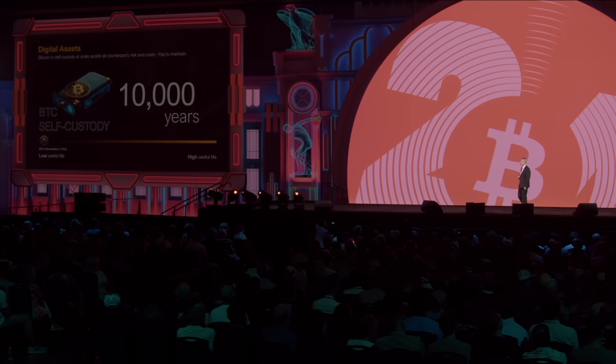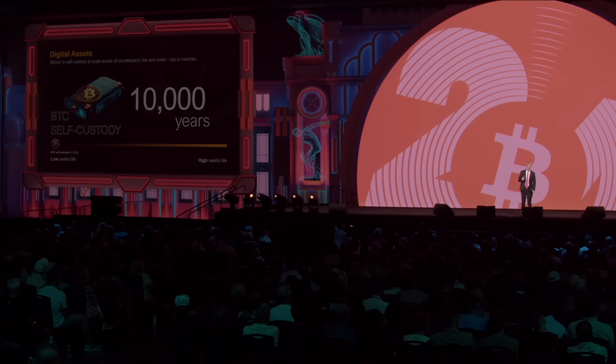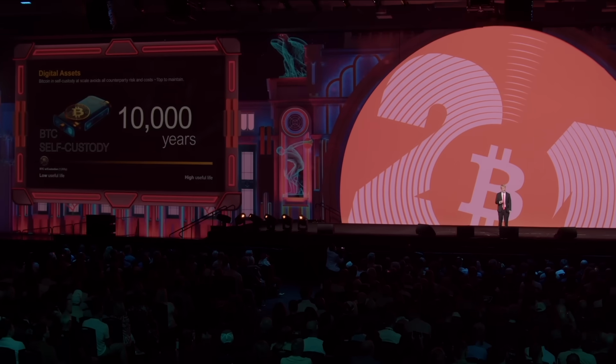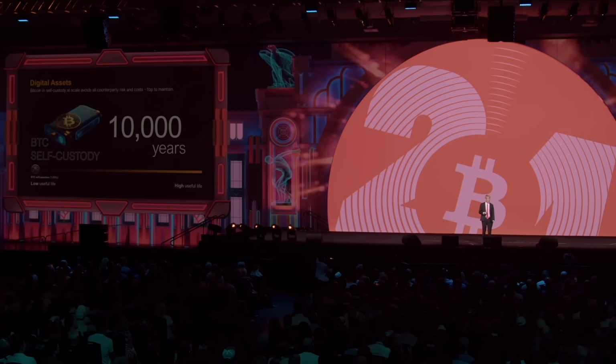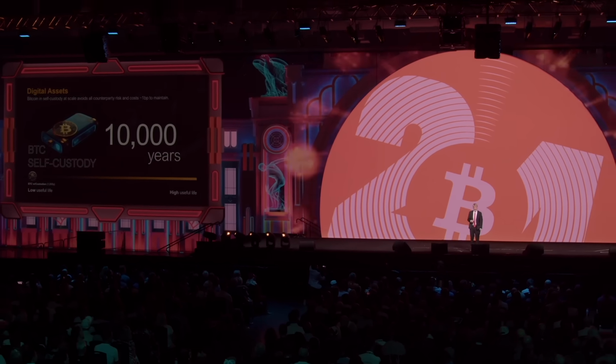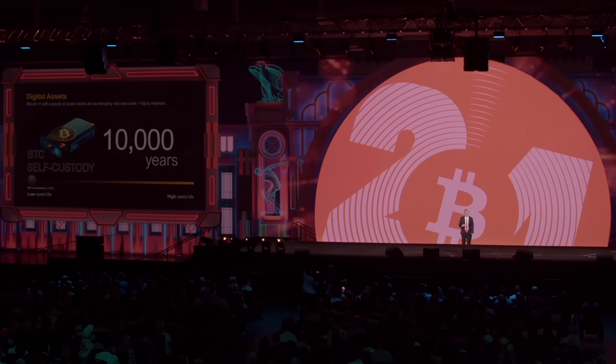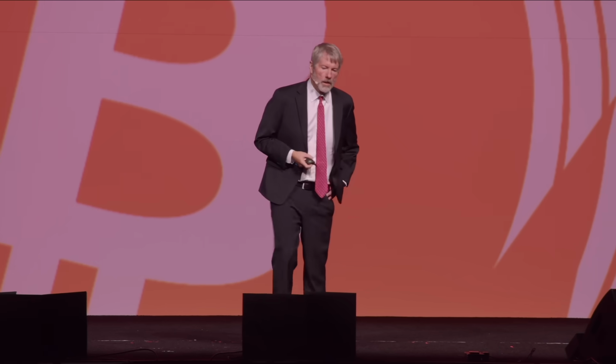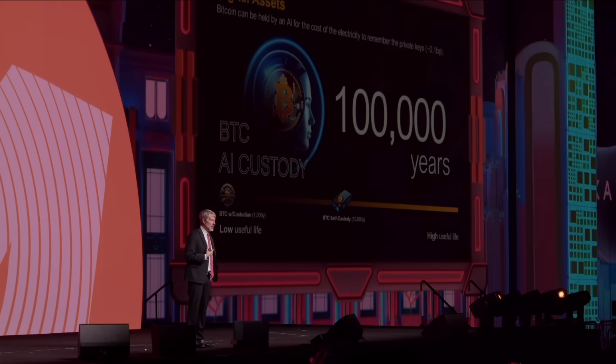Say you custody your Bitcoin. You can self-custody your Bitcoin for about 1 basis point a year, assuming you buy good hardware wallets and signing devices and spend a day a year to keep track of it. Now you've got a 10,000-year asset. And what happens if you give it to the AI? Well, an AI or a computer program can maintain those private keys for the cost of electricity. You've got a 100,000-year asset.